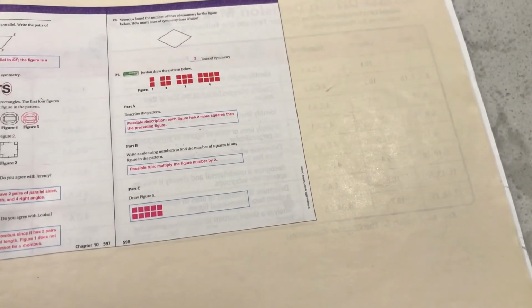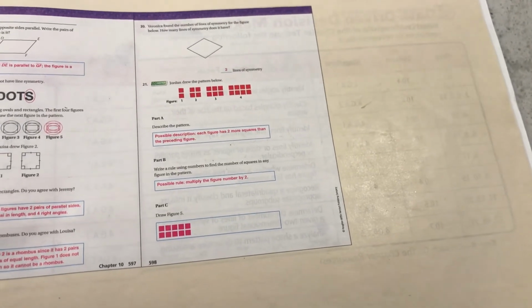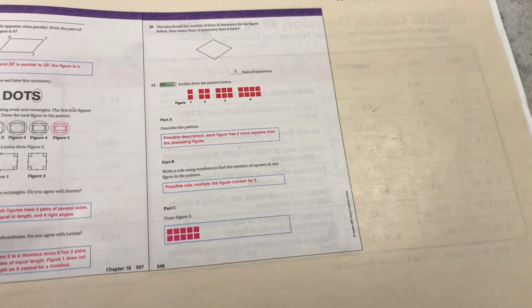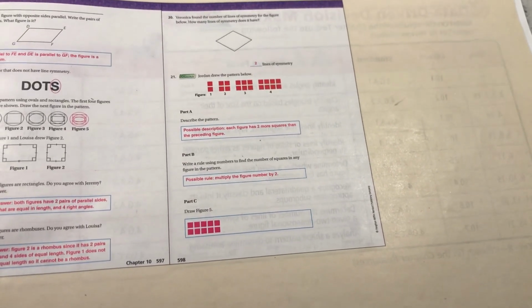Tomorrow, I'm going to show you something new. And then on Thursday, we hope to review, possibly using Kahoot. And then on Friday, we're going to be taking our Chapter 10 test, and we're going to show you how to do it. We're going to use something called Google Forms. So that'll be a lot of fun. All right, see you tomorrow.